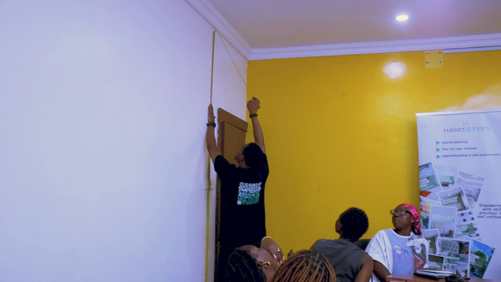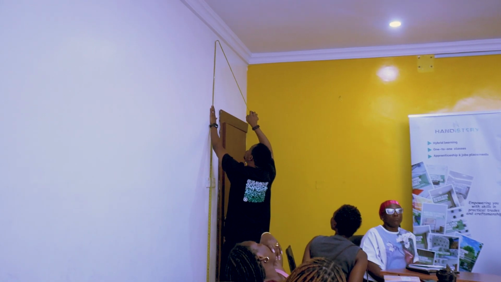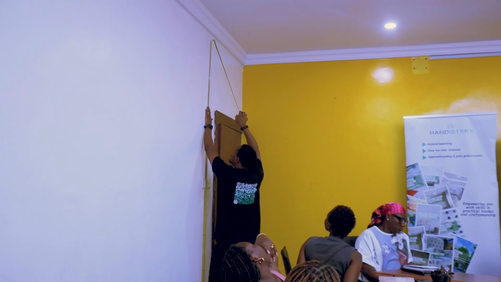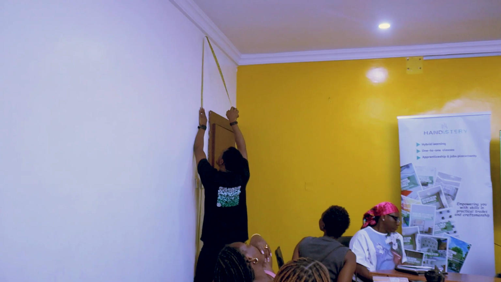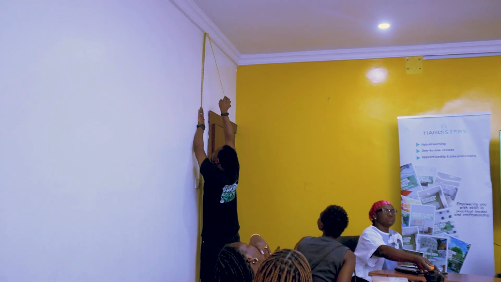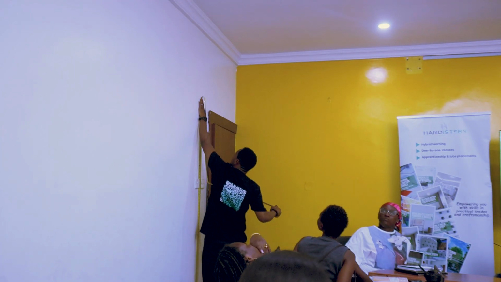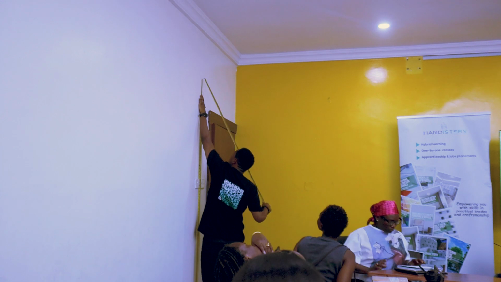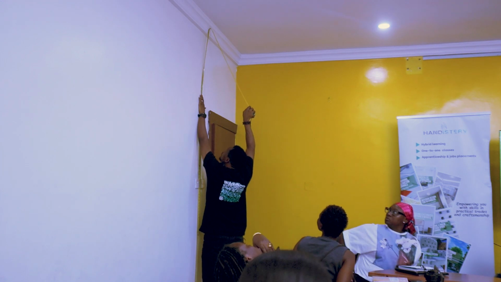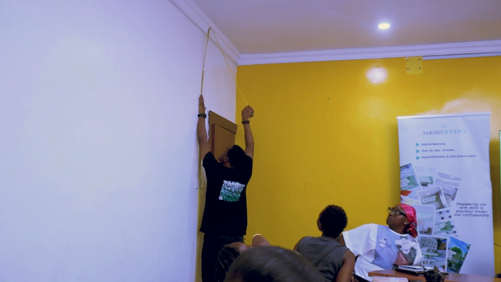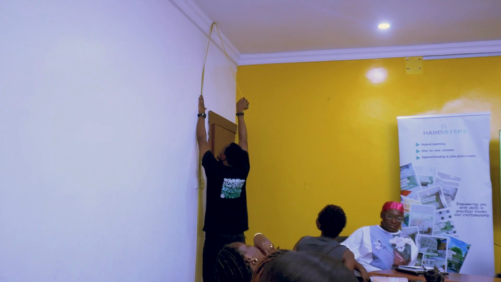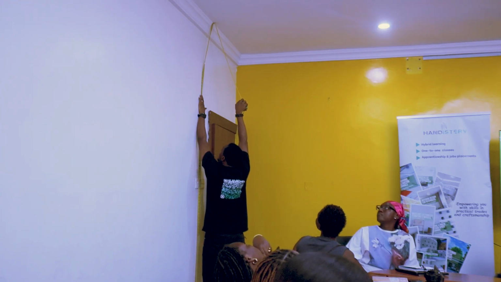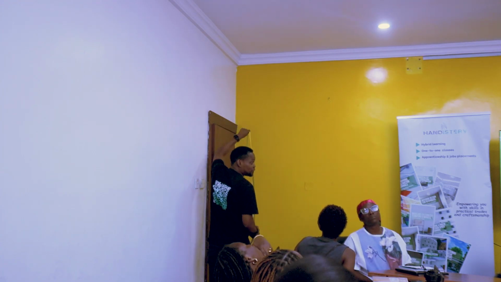So this is 2.7, 270. Now 2.8 is a bit higher. Where I am now is 2.8. So this is about 2.85, thereabout. That's the headroom of this space.